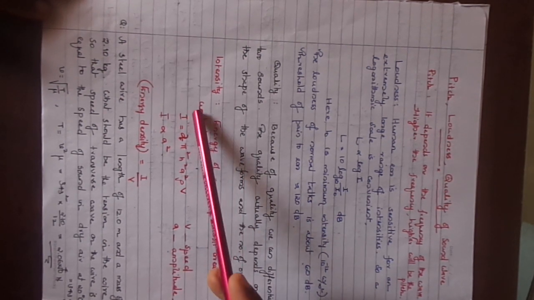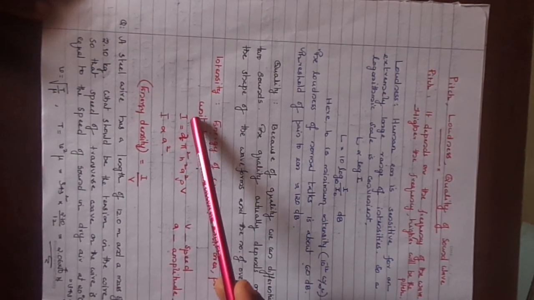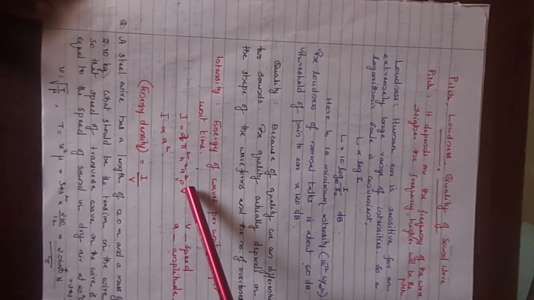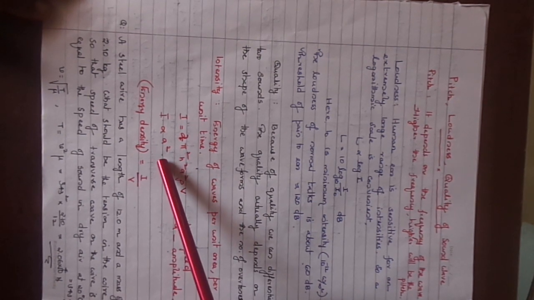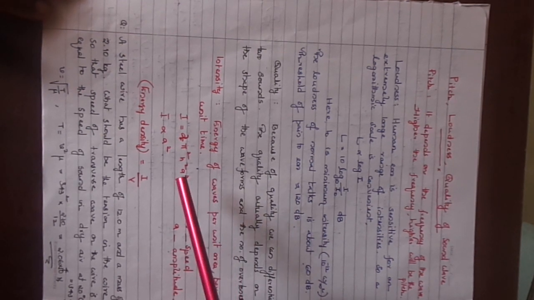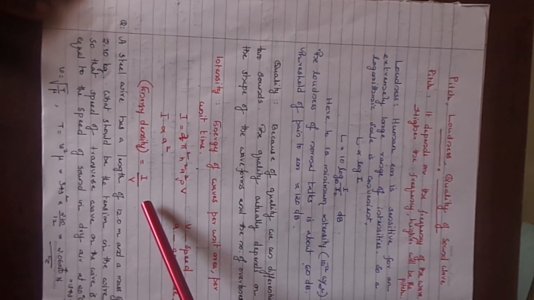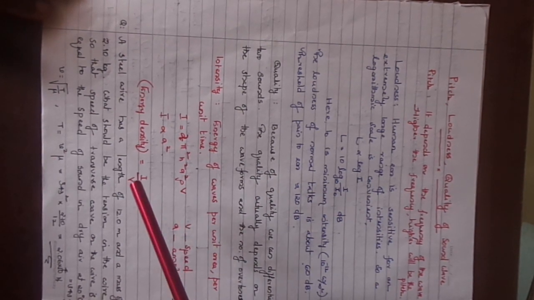It is a very important relation: I is equal to 2 pi square n square a square rho into V. Normally we can say the intensity is proportional to the amplitude square. The energy density is taken as I by V. A good concept. We can move on to one problem.